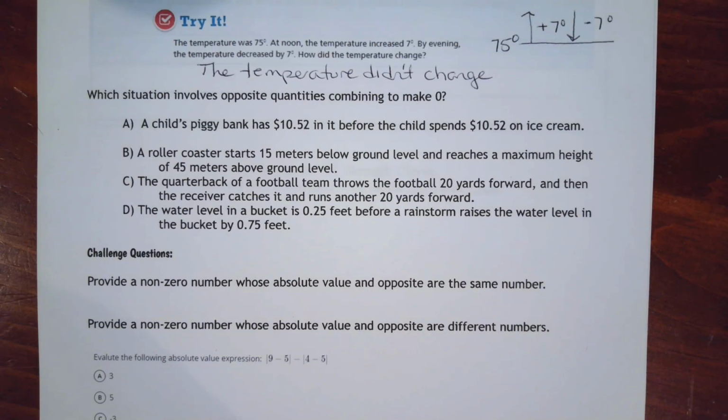Quarterback of a football team throws a football 20 yards forward, then the receiver catches it and runs another 20 yards forward. The water in a bucket is 25 hundredths of a foot before a rainstorm, raises the water level in the bucket by 75 hundredths of a foot. So we have to decide which of these has opposites combining to make zero.